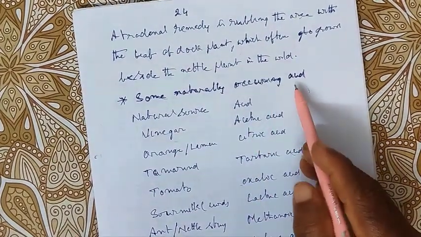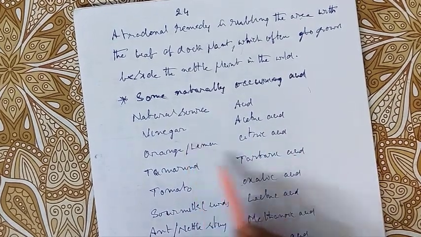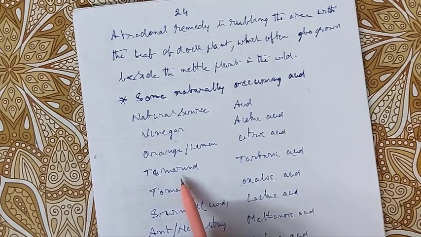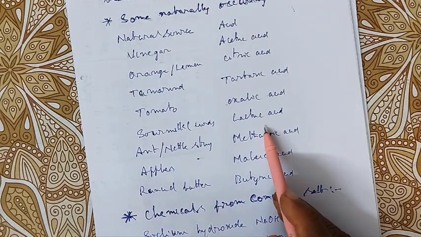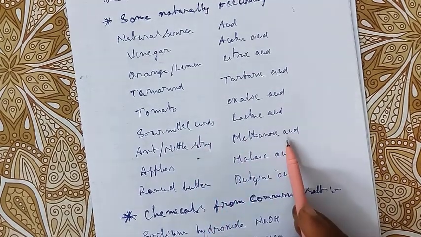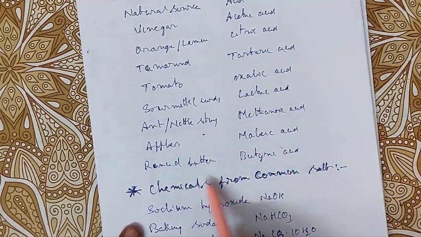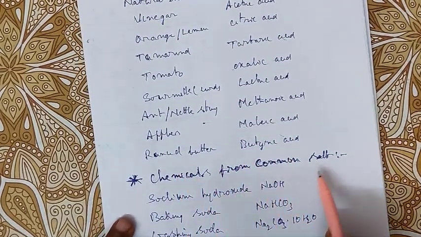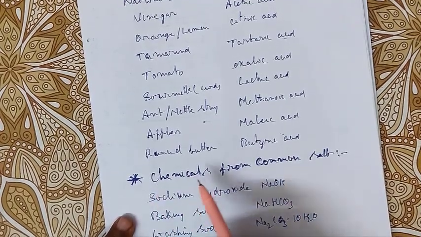Some naturally occurring acids: acetic acid is in vinegar, citric acid is in oranges and lemons, tartaric acid is in tamarind, oxalic acid in tomatoes, lactic acid in sour milk, methanoic acid in stings of nettle and ant, malic acid in apples, and butyric acid in rancid butter. Chemicals from common salt. Now let us discuss the chemicals obtained from common salt.